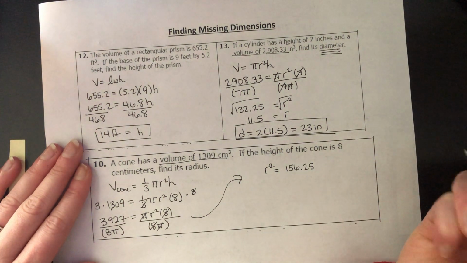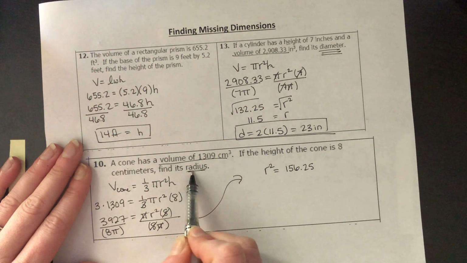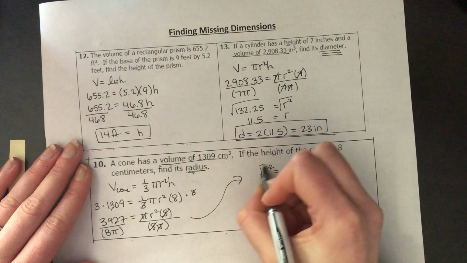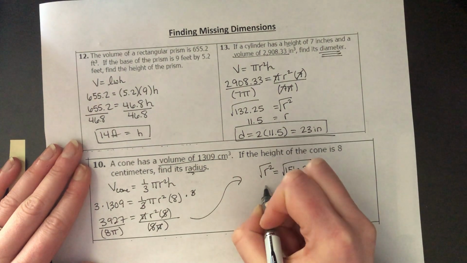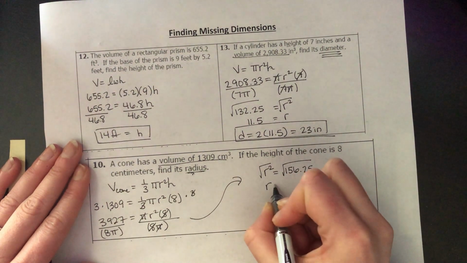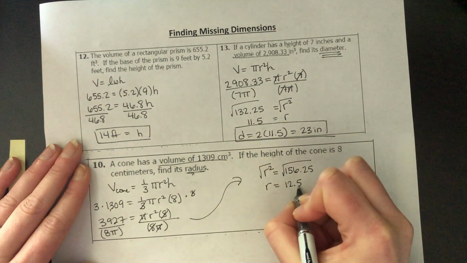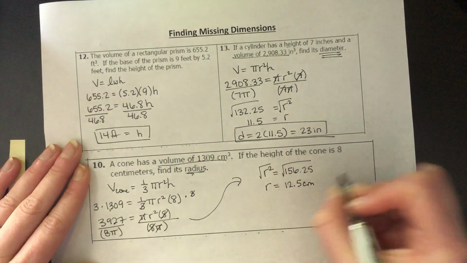Okay. And it wants the radius, so we don't have to double or anything to get diameter. Whatever we get for the radius is the final answer. So the opposite of squaring is to square root in order to get r by itself. And when you take the square root, you get 12.5 centimeters. Watch those labels.